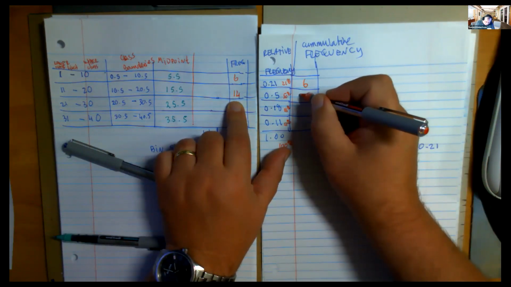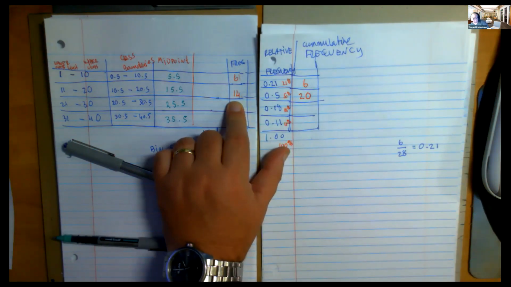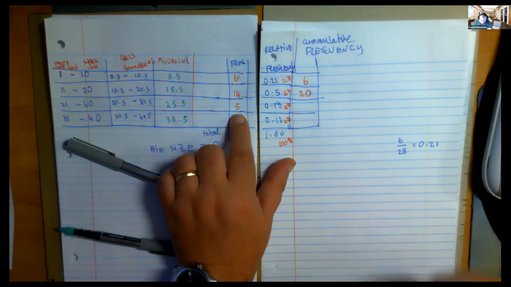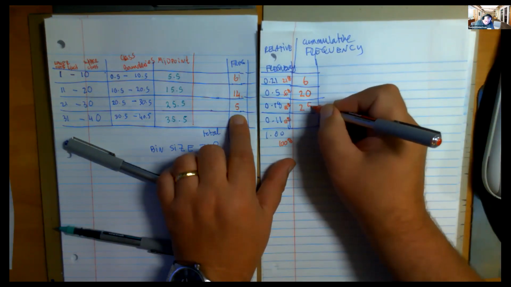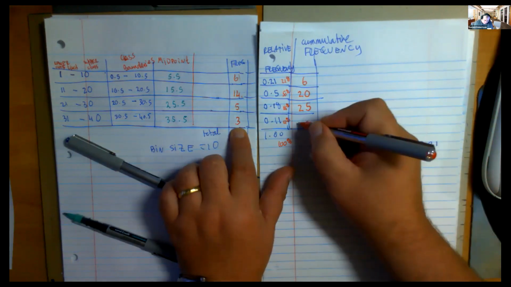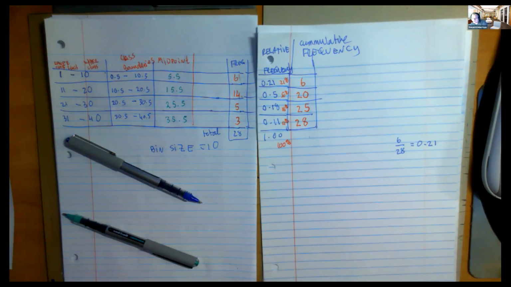The cumulative frequency is what you get when you add those 2 together. In the next group, there's another 5. So that makes the cumulative frequency 25. In the last group, there's 3. That makes the cumulative frequency 28. Does that kind of make sense?